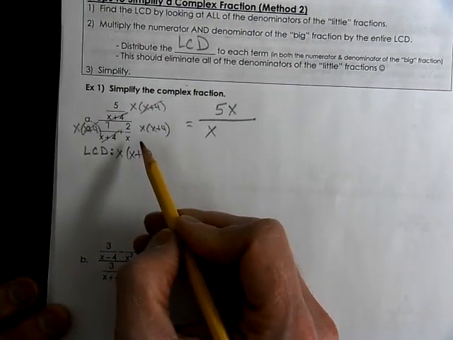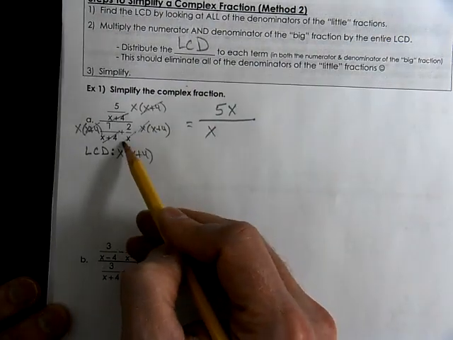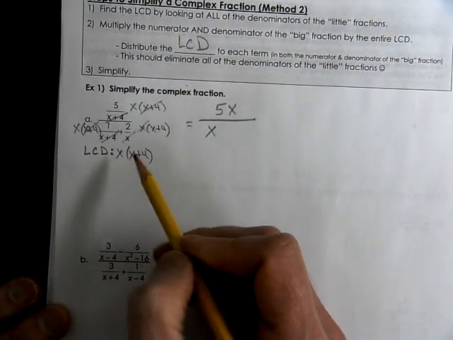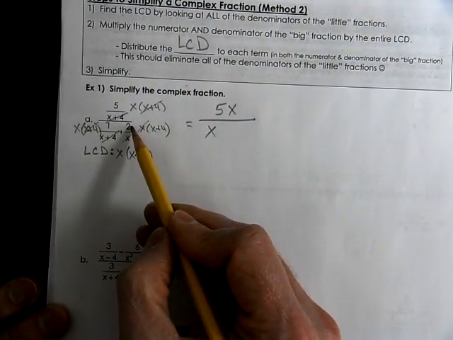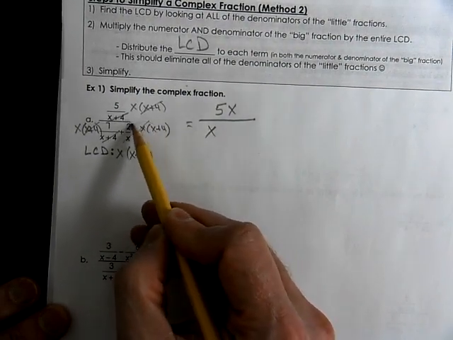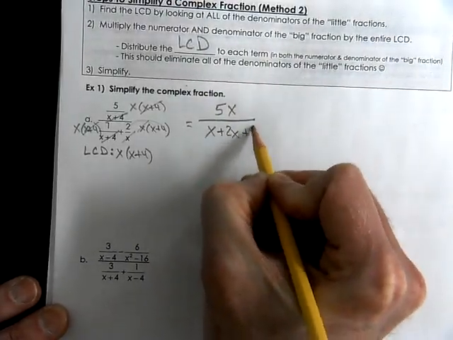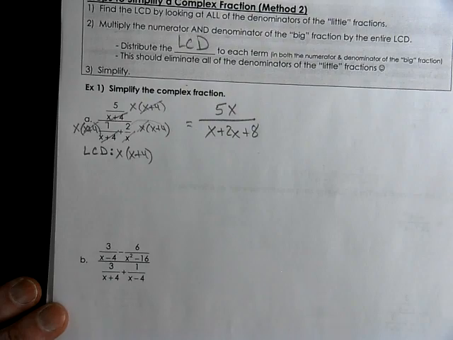What's going to happen here? The x's cross off. What are we going to have left? 2 times this, so that is 2x plus 8. Is there any simplifying we can do to this?